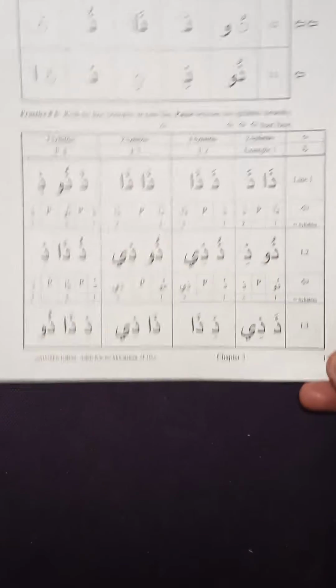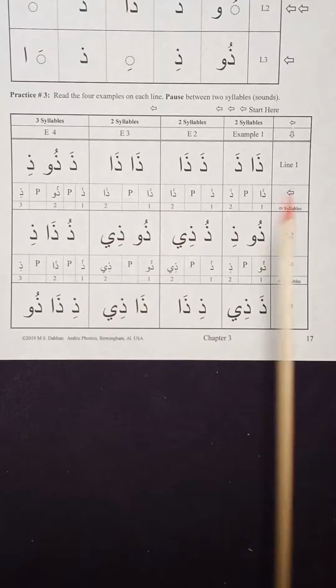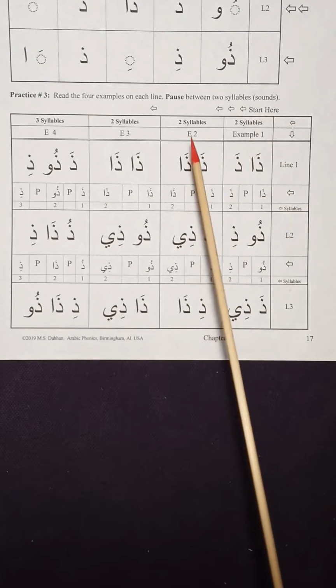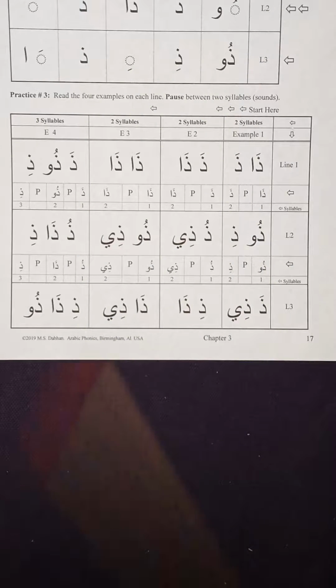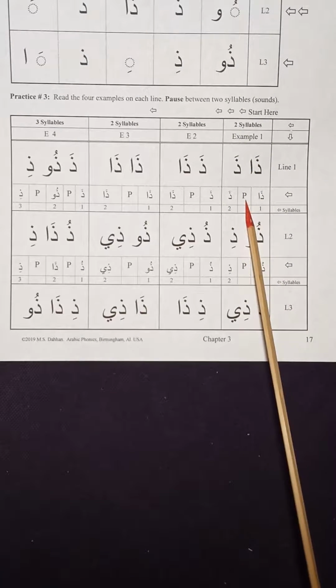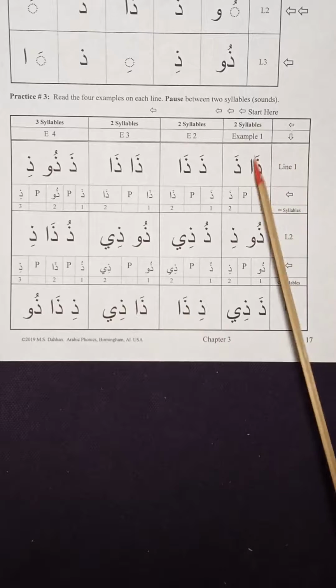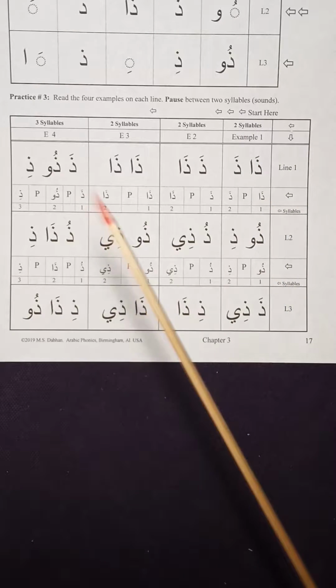The next exercise is kind of new to you. It's read and pause between syllables. Between the sounds, you leave a gap of silence between the two syllables.